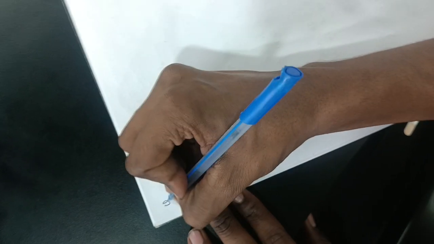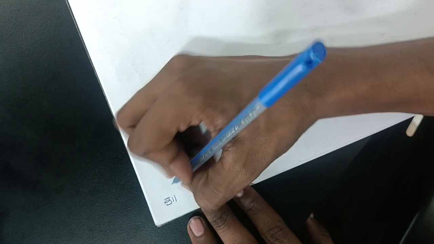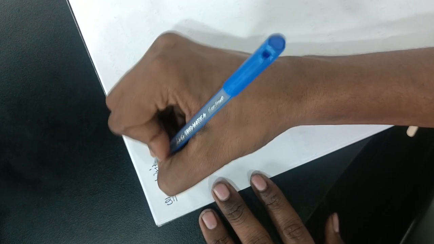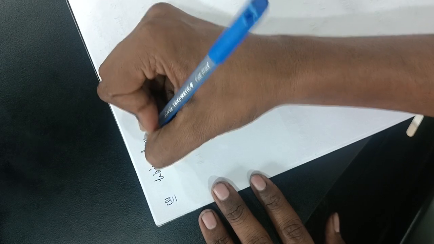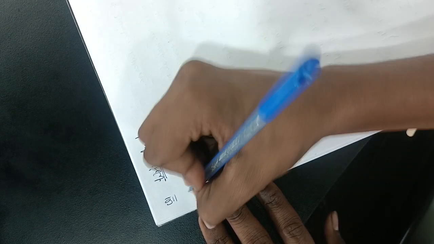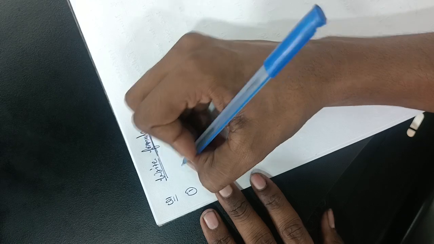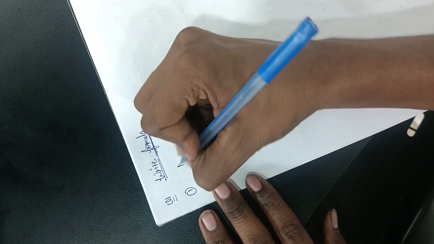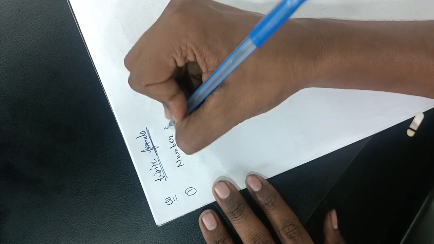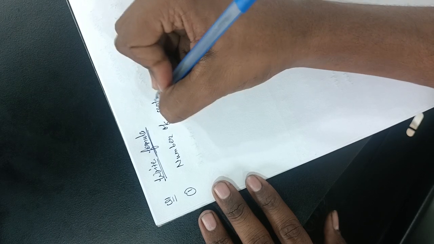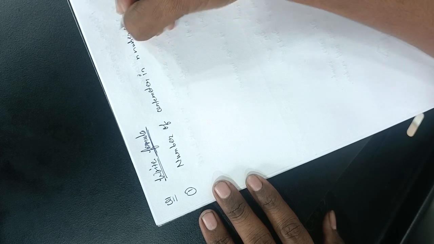Okay, now it is saying question number first. We have to write the following as a formula. First, it is saying the number of centimeters in n number of meters.